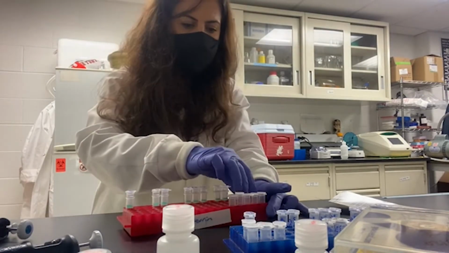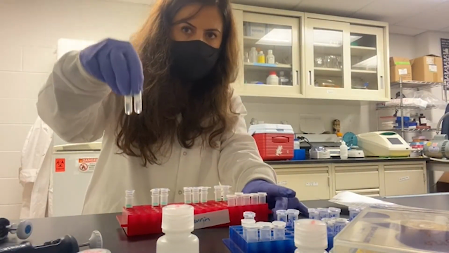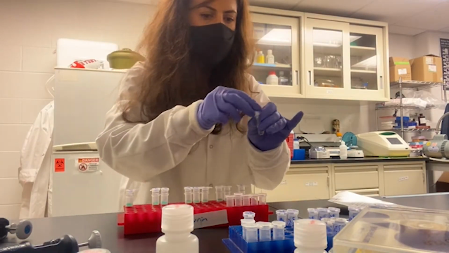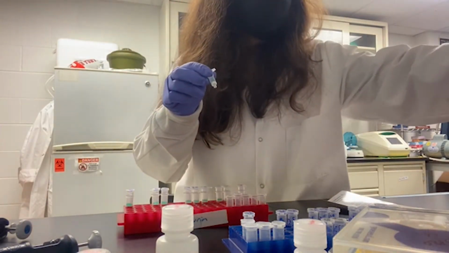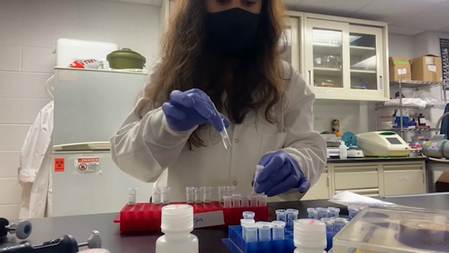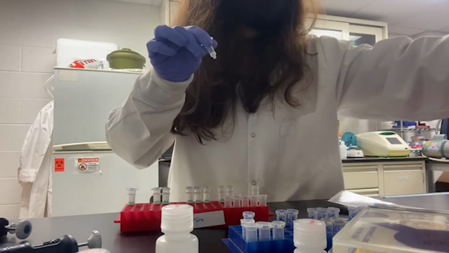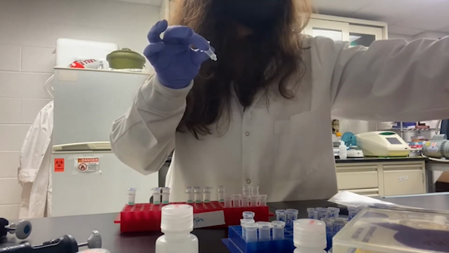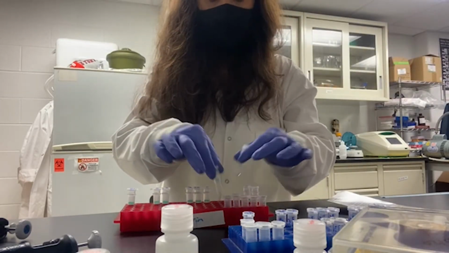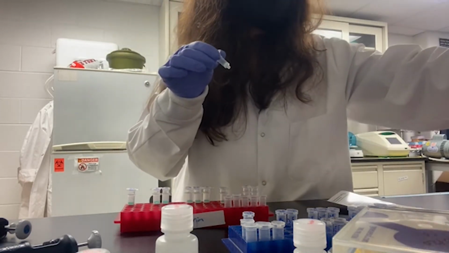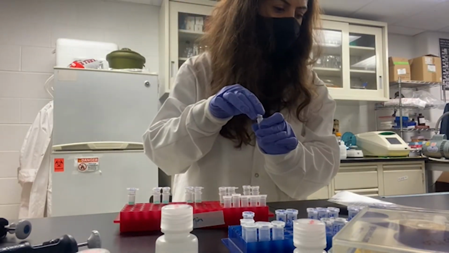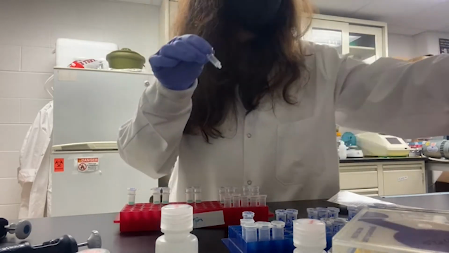So now I successfully centrifuged all my samples through the columns and discarded all the flow through, and my RNA is in the column, and I'm going to move to the next step, in which we are going to use the RNA Prep Buffer.